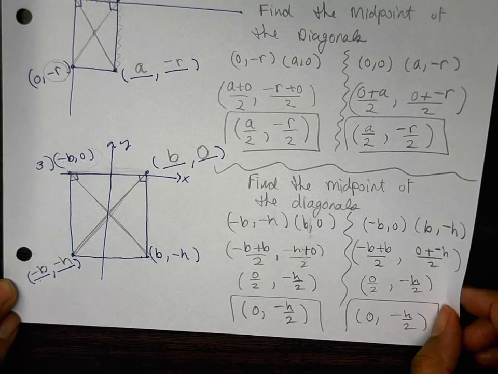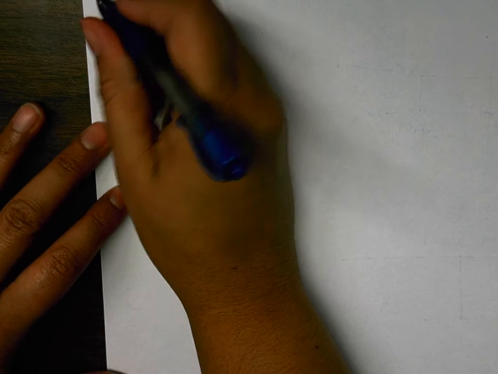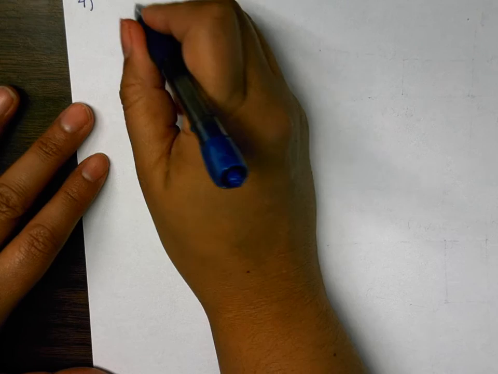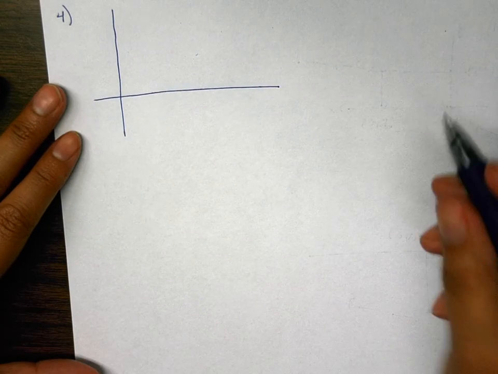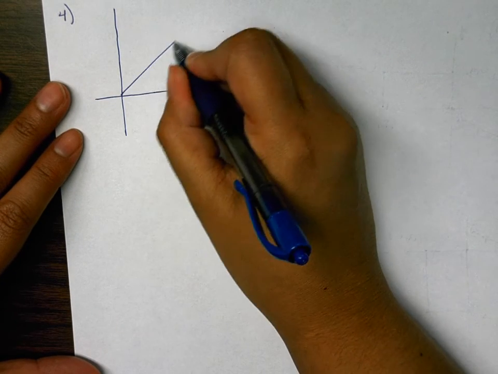Is this the whole lesson? We have one more to do. Another lesson? No. One more problem. Okay, number 4. Number 4 is a little trickier, so you want to make sure that you're paying attention to every little step.